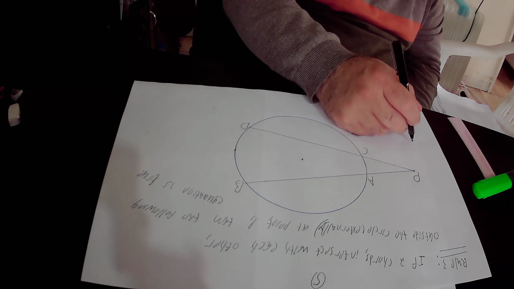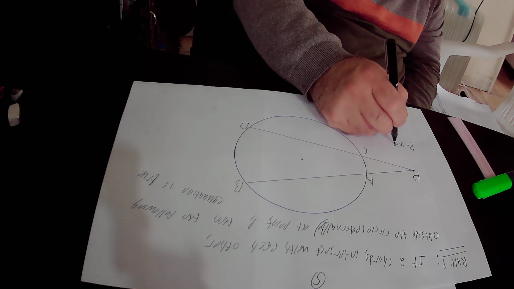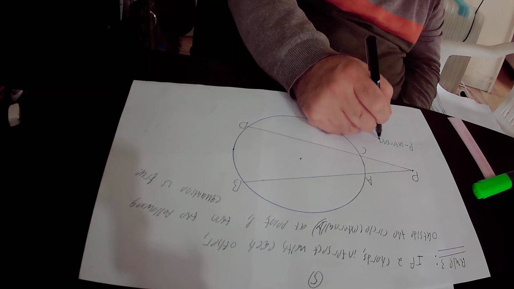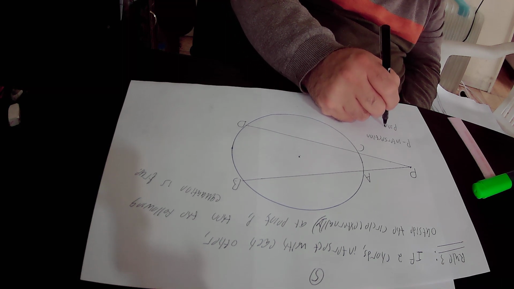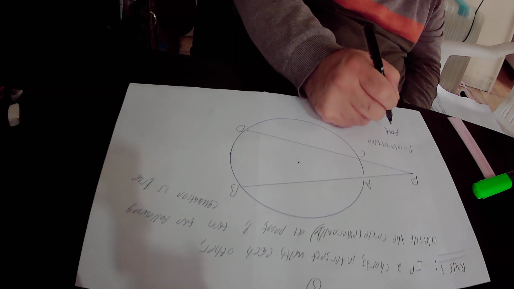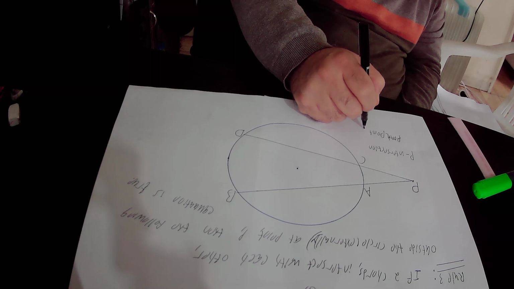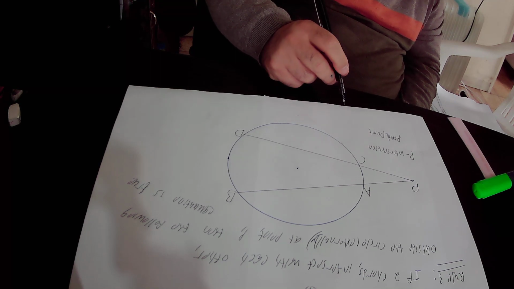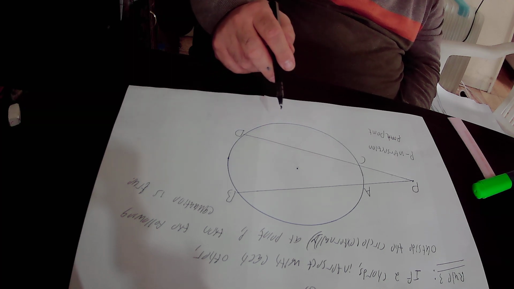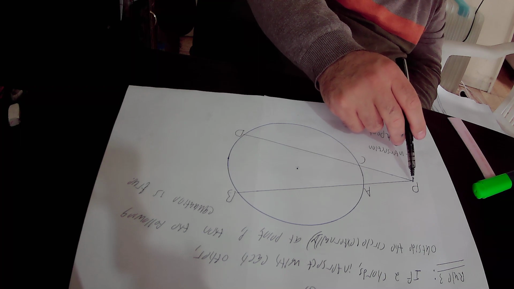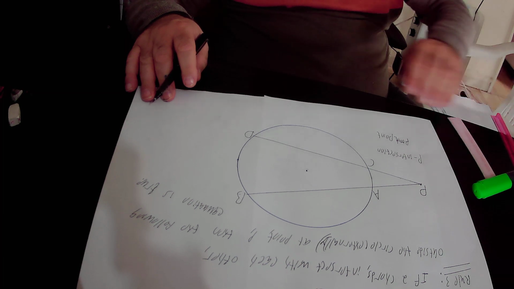Point P is the intersection point of the two chords, that is to say chord AB and chord CD. So those two chords intersect with each other at this point, point P. Then the following equation is true.